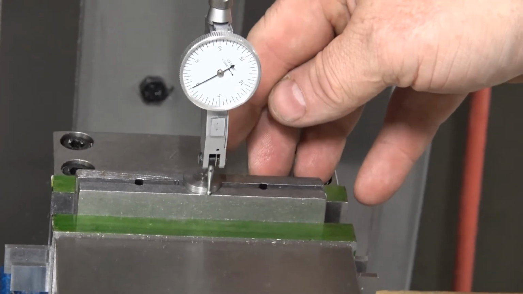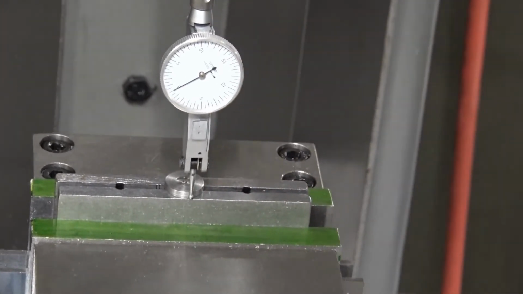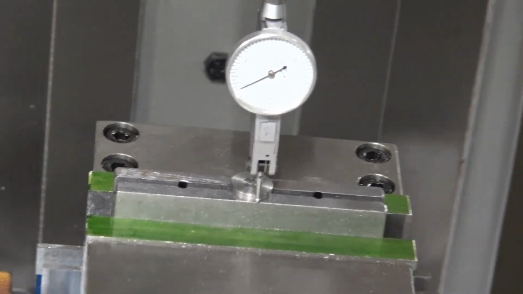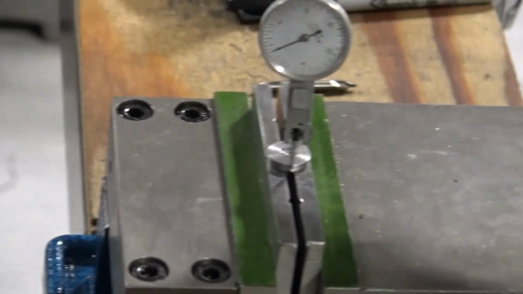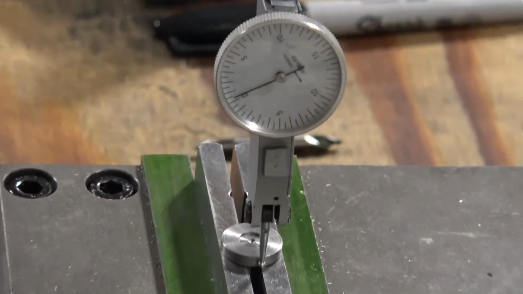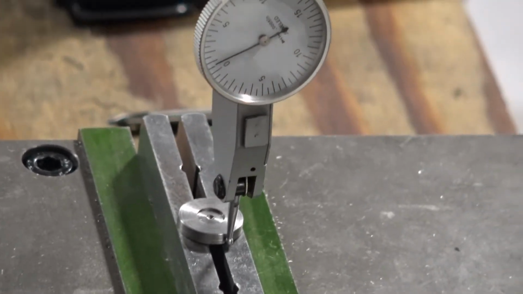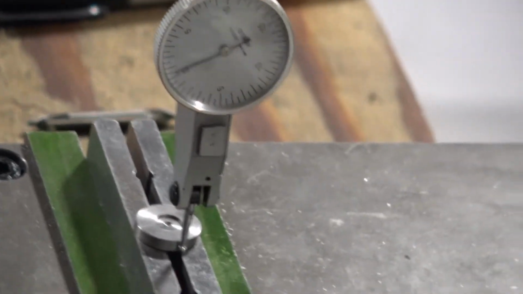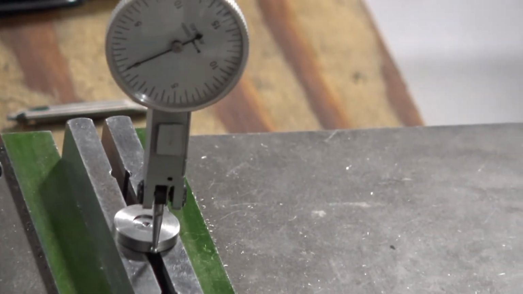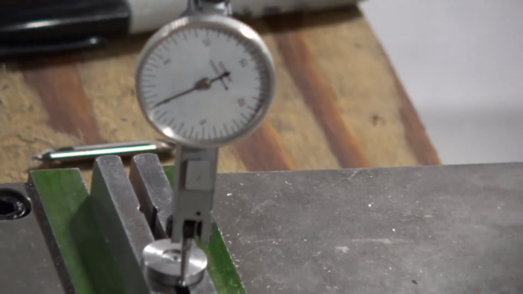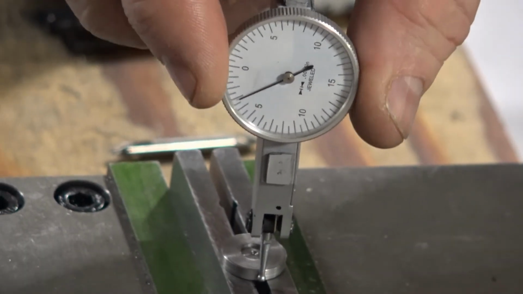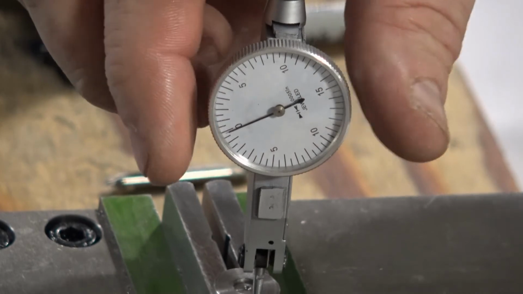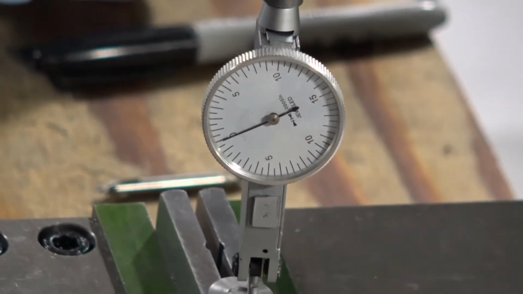This little disc is a circle, so the fourth side should also read 0. But let's go back to my 9 o'clock position. Now that we're at our 9 o'clock position, I'm reading pretty close to 0. Notice when I rotate the spindle around, I get a little bit of error, but I'm at 0. If I was off 0, I could reset my dial, right? Because this dial rotates, it would allow me to set it to 0 accurately.